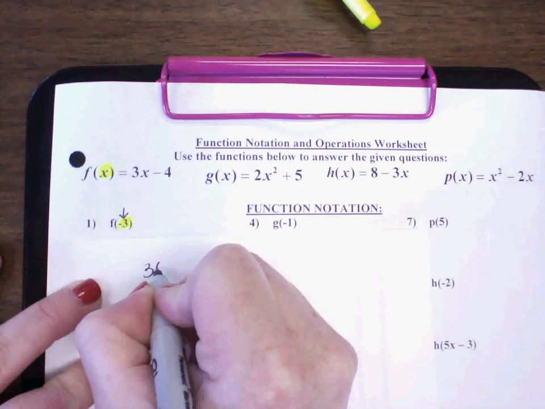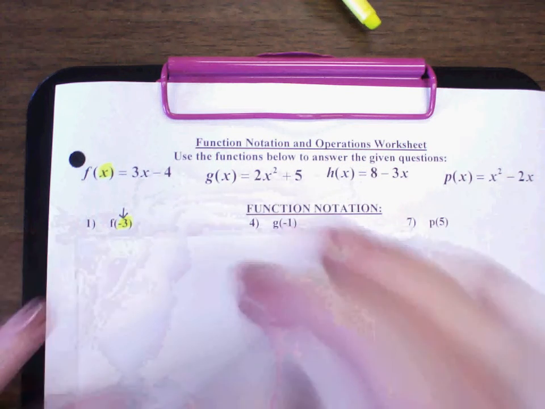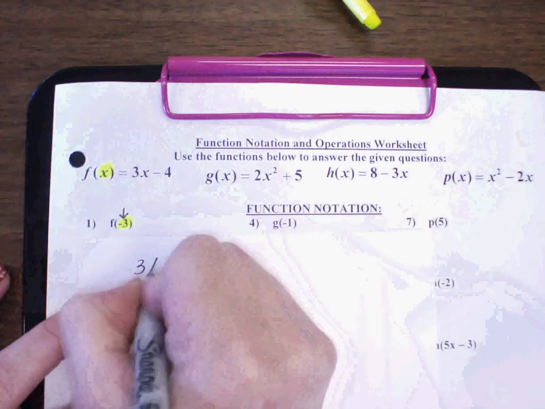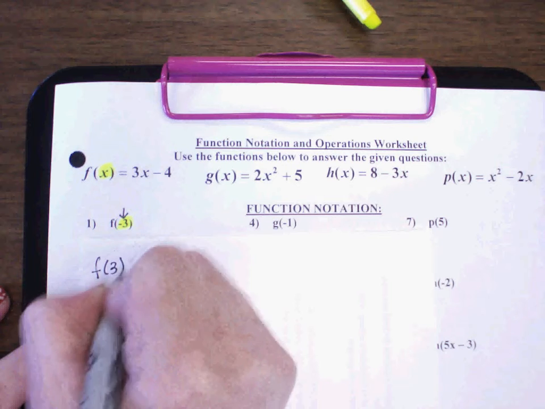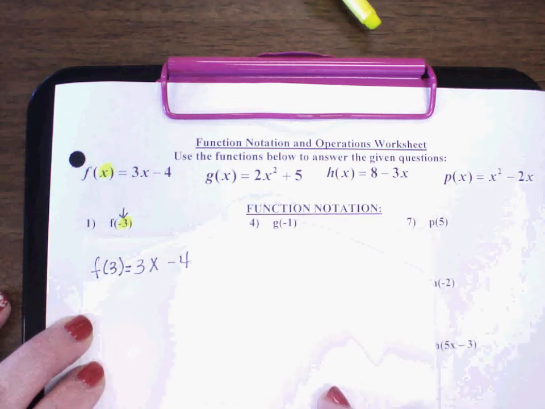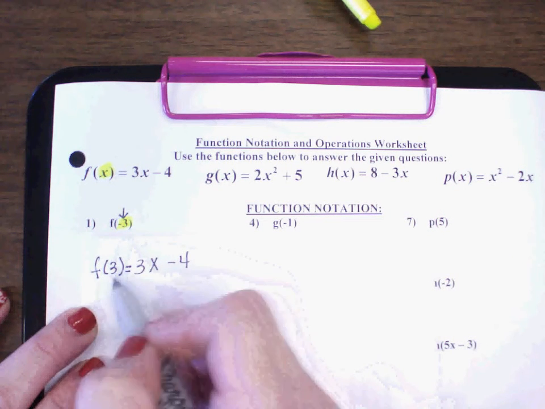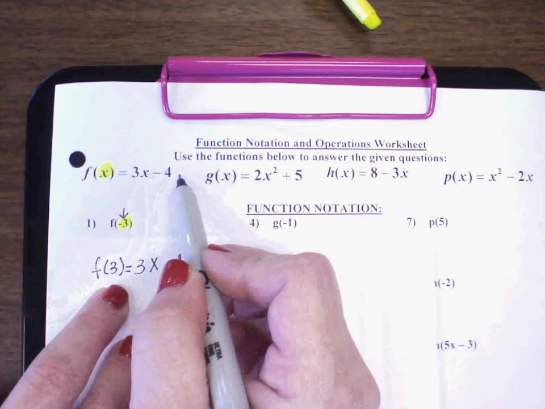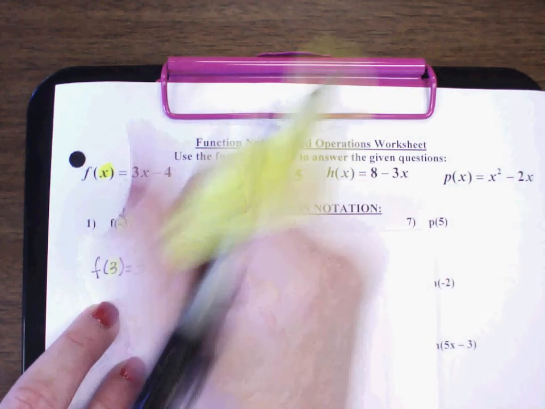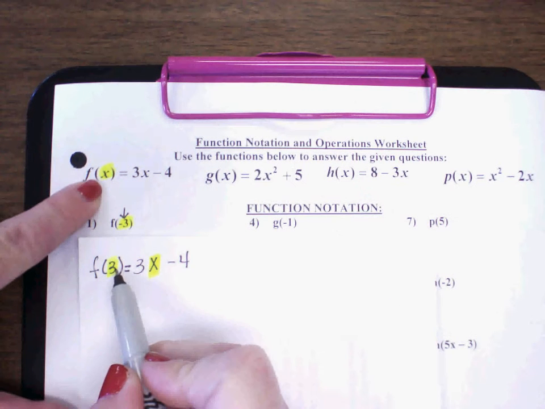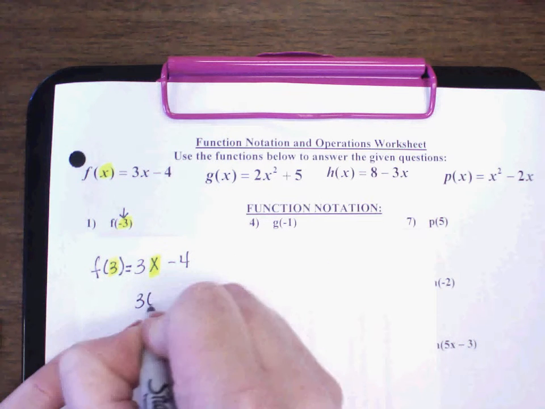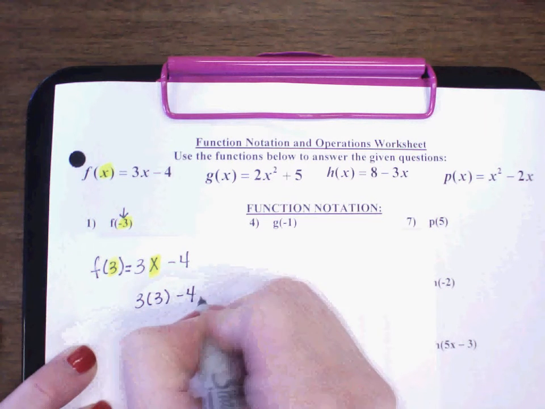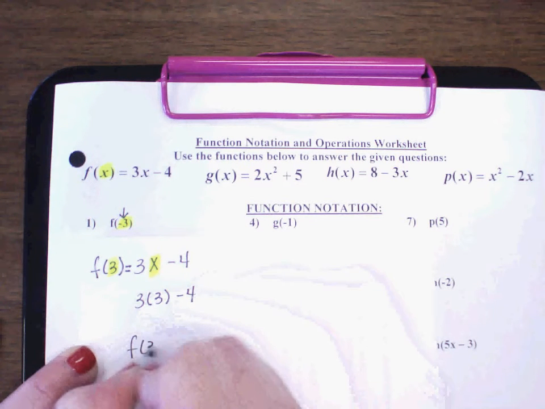So that becomes 3 times 3 minus 4. And then f of 3 equals 9 minus 4, which is negative 13, not 13, negative 13, right? So that's basically what you're doing. I'm going to do one more. Let's do 4.